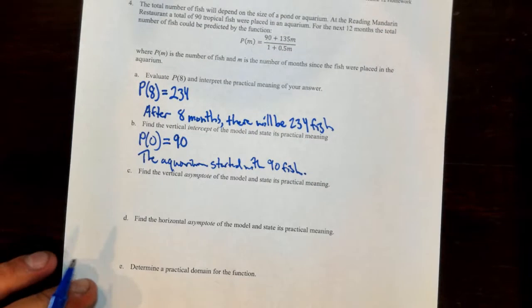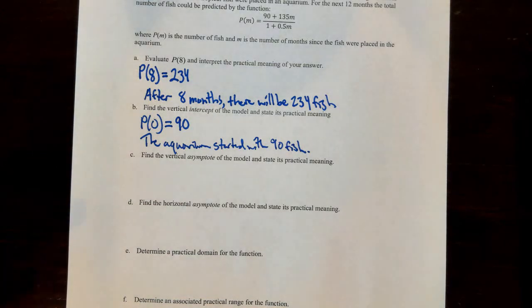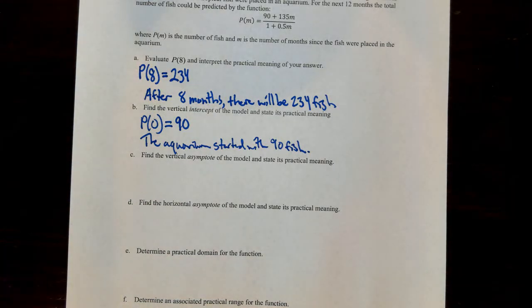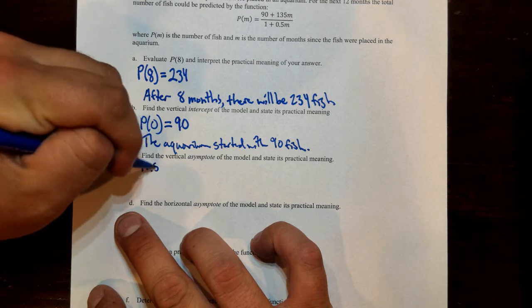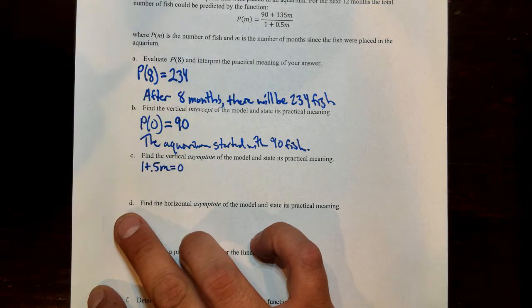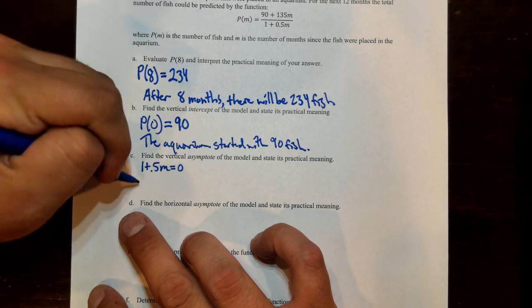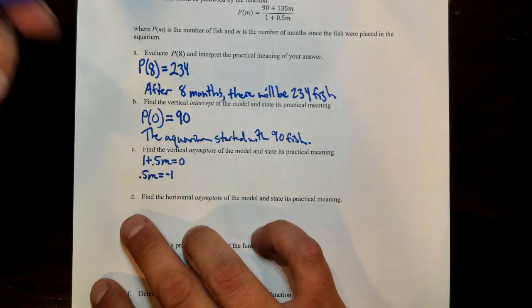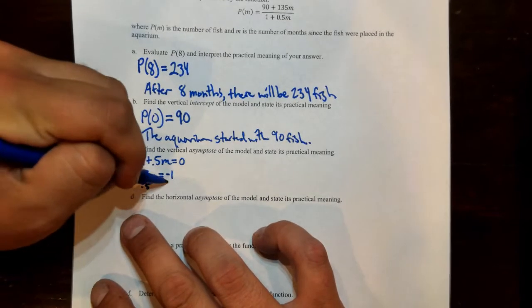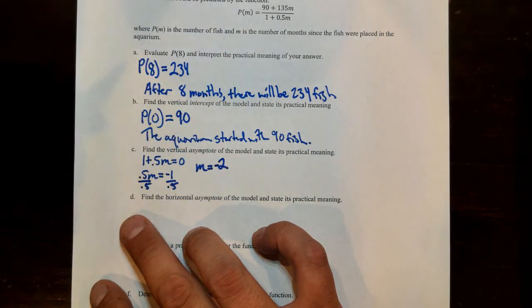Awesome. And then C, find the vertical asymptote and state its practical meaning. Well, to find the vertical asymptote, we're going to set the denominator equal to 0 and solve for our variable. So we're going to have 1 plus 0.5m equals 0. That's going to tell us where the vertical asymptote is. So we're going to subtract 1 from both sides, and after doing that, we get 0.5m equals -1. And then divide both sides by 0.5, which will give us m equals -2.